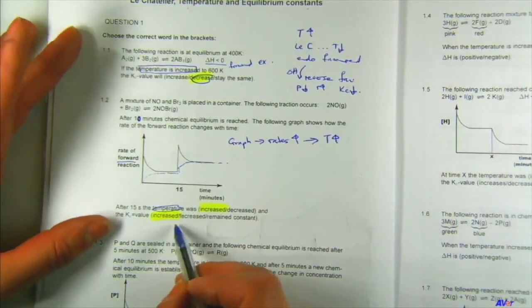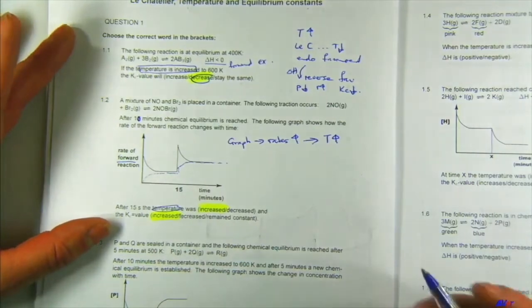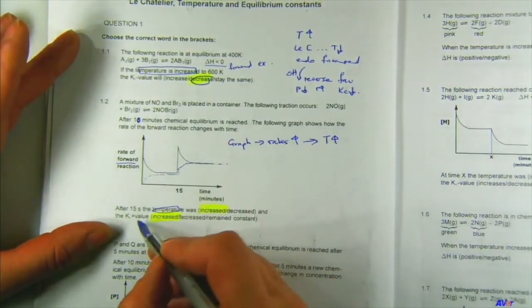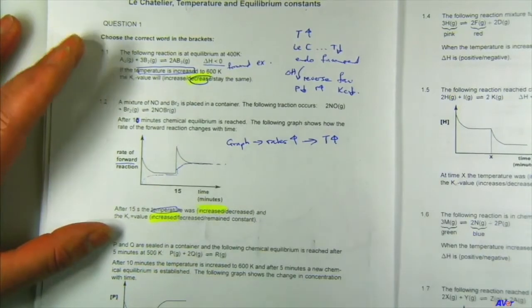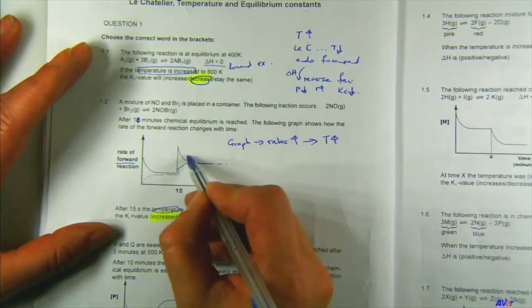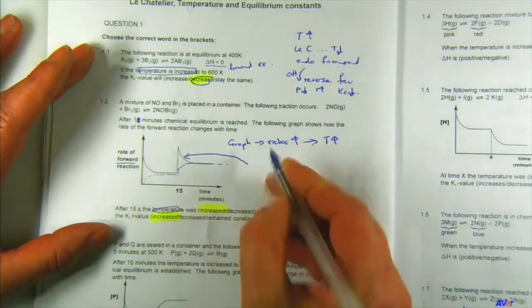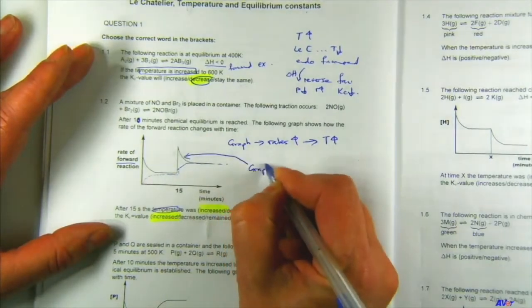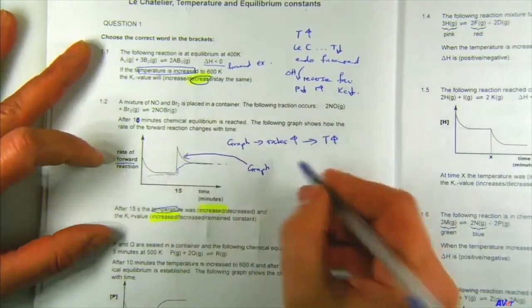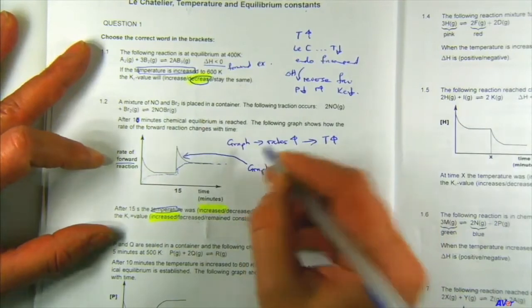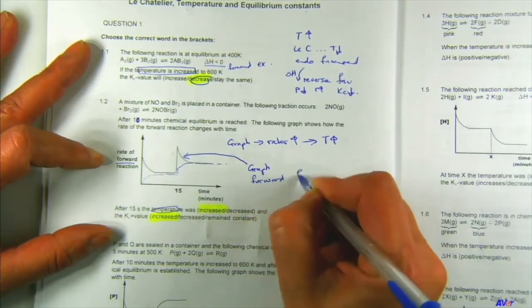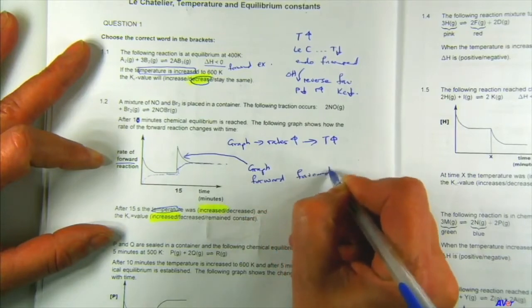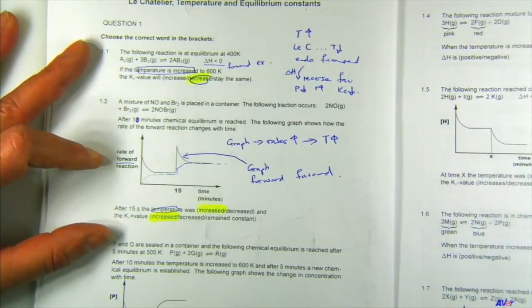Then they asked me about the Kc value. Now, Kc value depends on my products, it depends on which reaction is favored. So go back to my graph. What does that part of the graph tell you? Which one is at the top? Forward is at the top. So my graph tells me that the forward reaction was favored by whatever change in temperature I did.